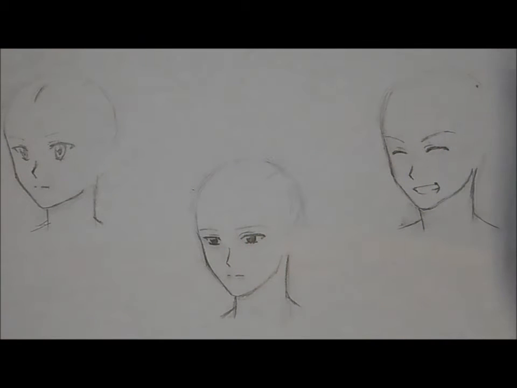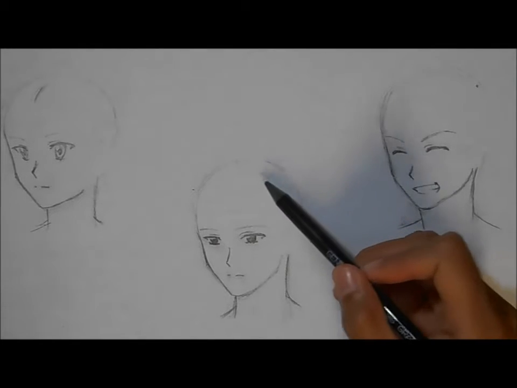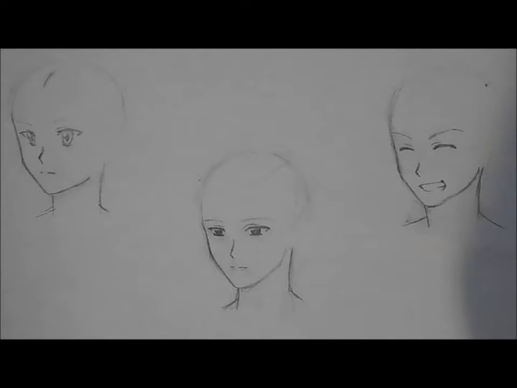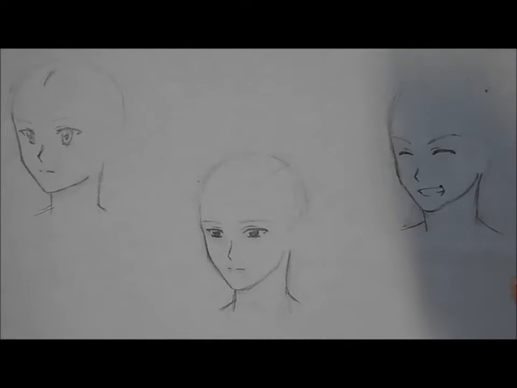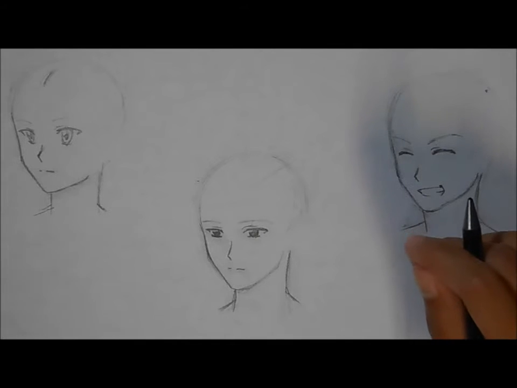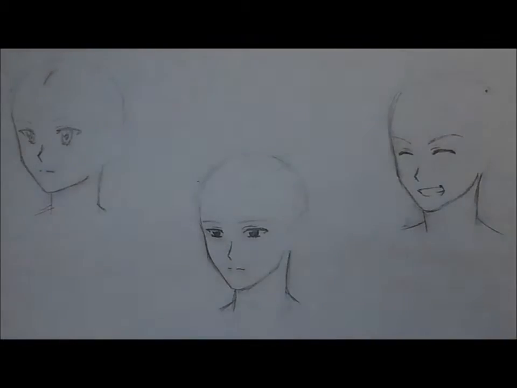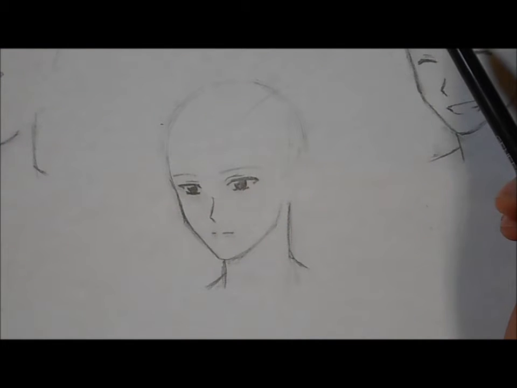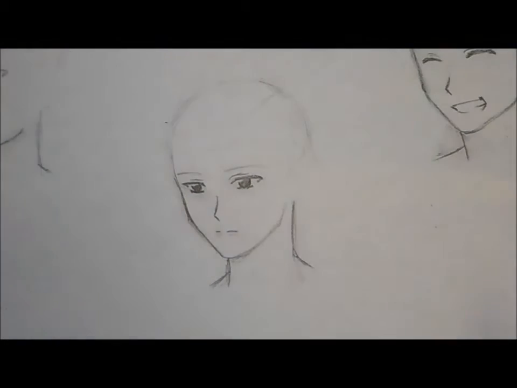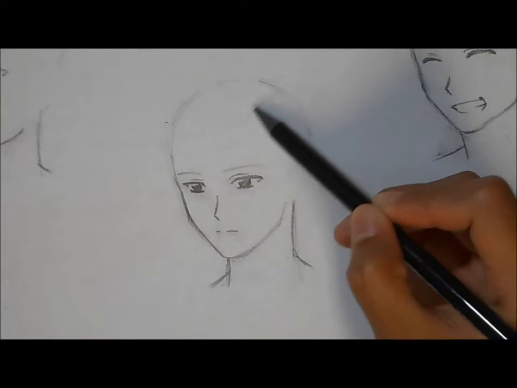Hello everyone, in this video I'm going to show you guys how I draw boys' hair. As you see here, I have 3 different faces drawn out, and like in the last video I'm just going to show you guys a couple of different ways to approach drawing guys' hair. So let's get started.